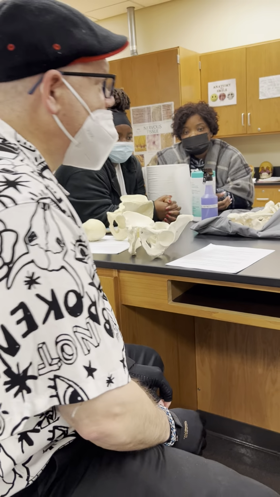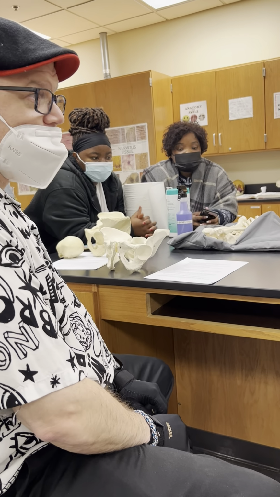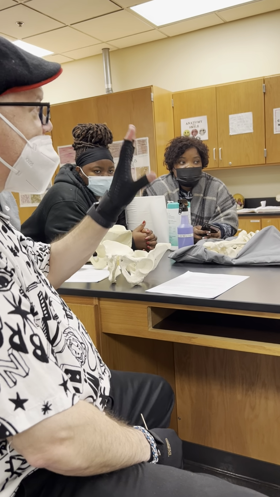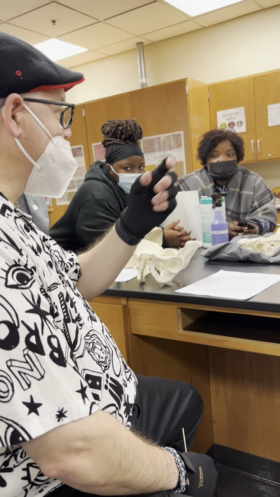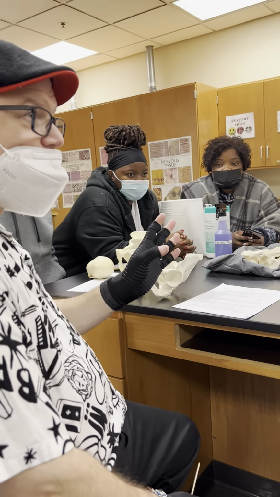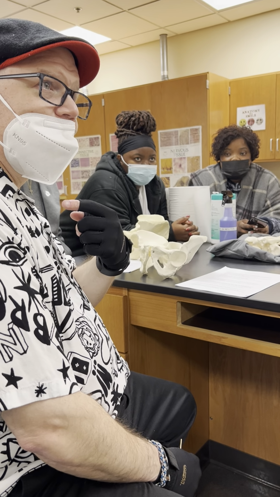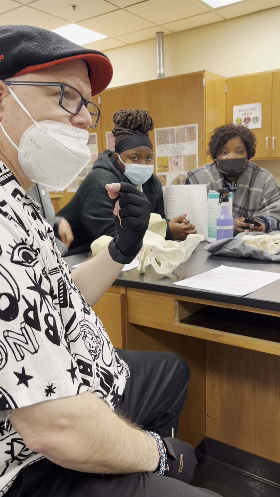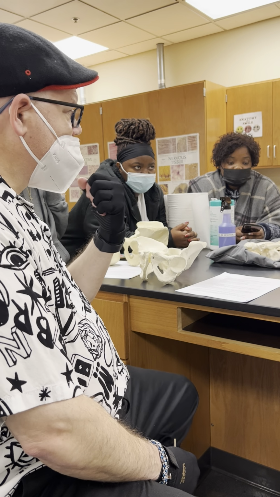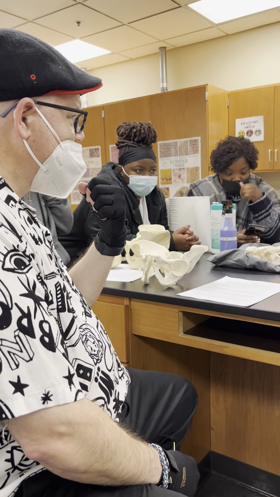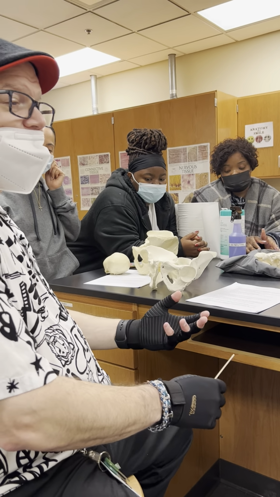So today we're going to look at the bones of the appendicular skeleton. And just to be clear, last week we did the axial skeleton, which was the skull and the vertebra and the ribs and the clavicle. We had, I think, in there. That's all we had. Okay, so pretty much the appendicular skeleton is everything else.